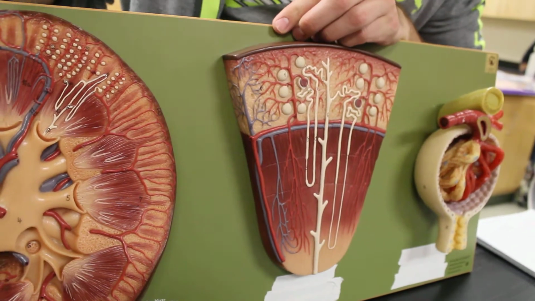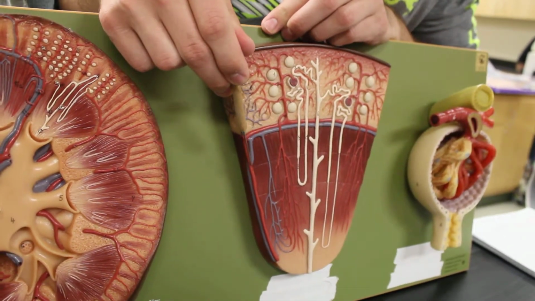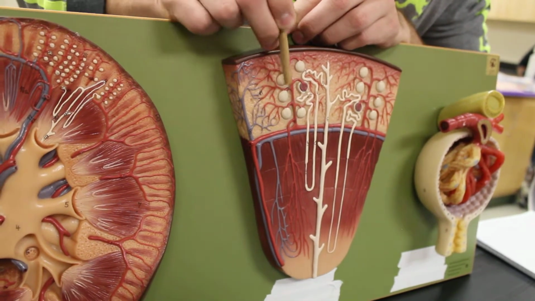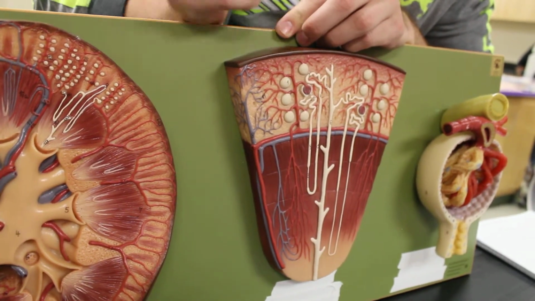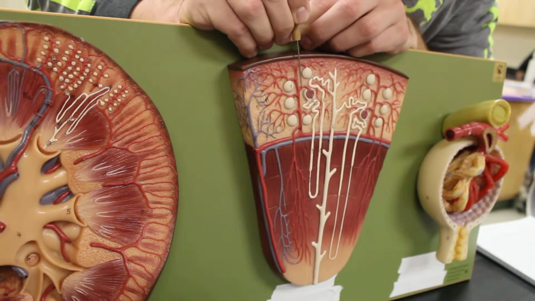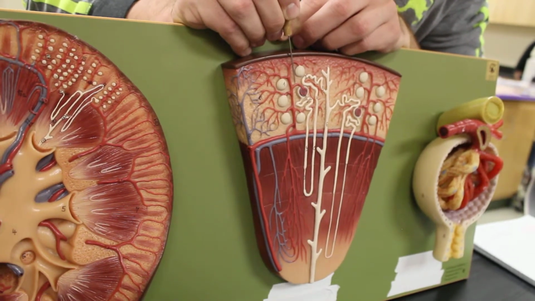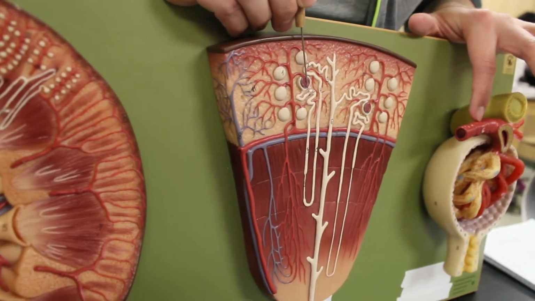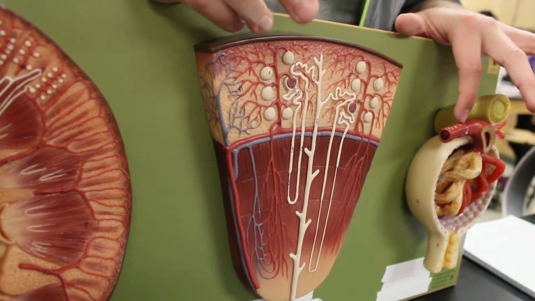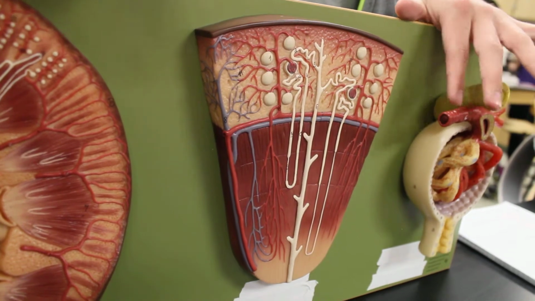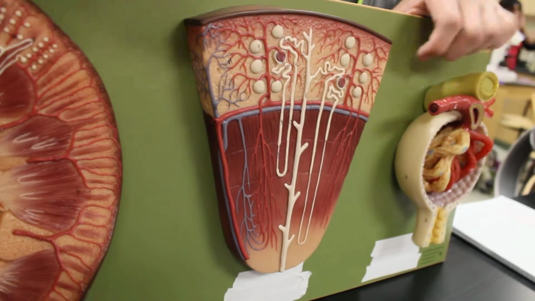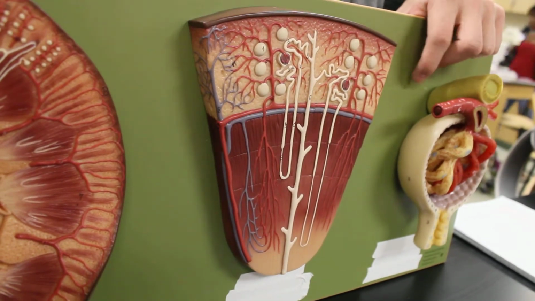So just like on here, this would be my interlobar artery, my arcuate artery, cortical radiate artery. My cortical radiate is going to branch off to my afferent arteriole. Okay, that's going to go into my glomerulus. It's going to filter the blood and extract everything out except for red blood cells, white blood cells, large proteins, but all nutrients, all waste, everything is out.